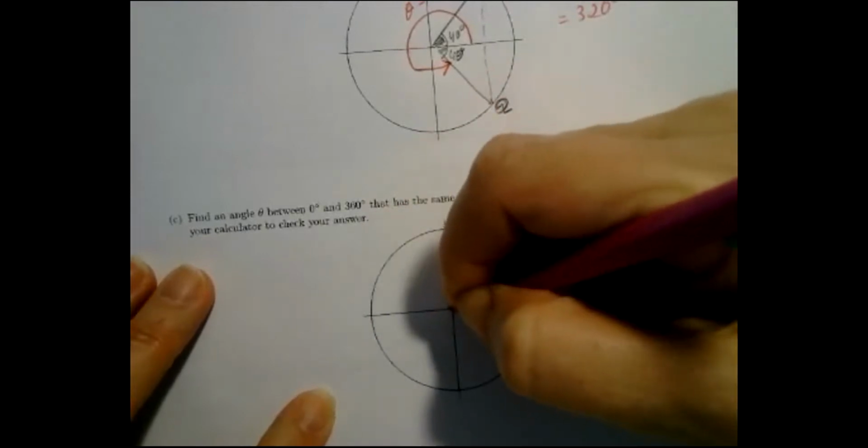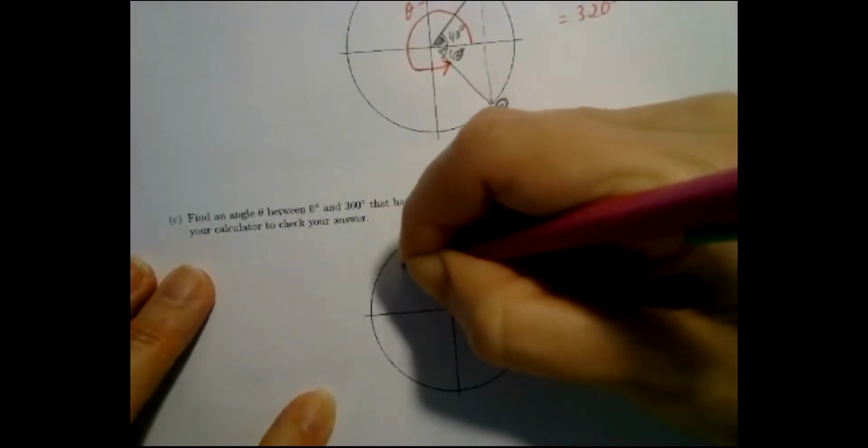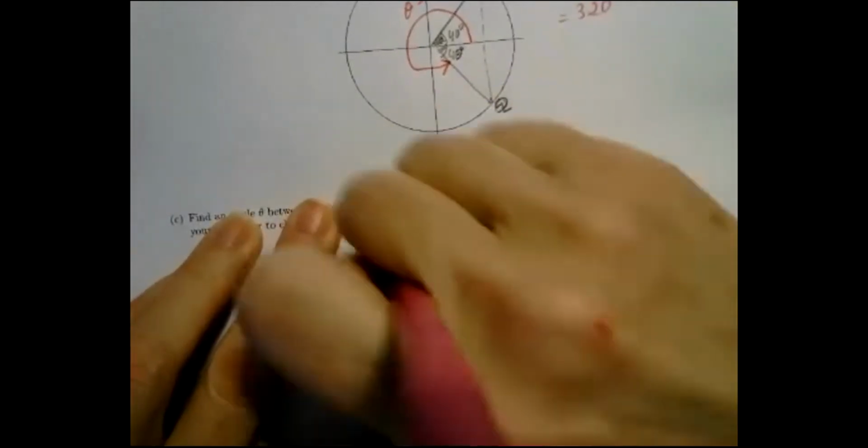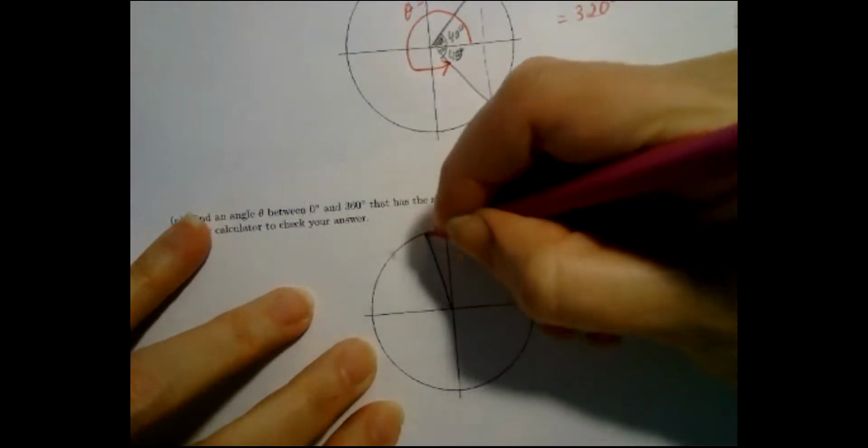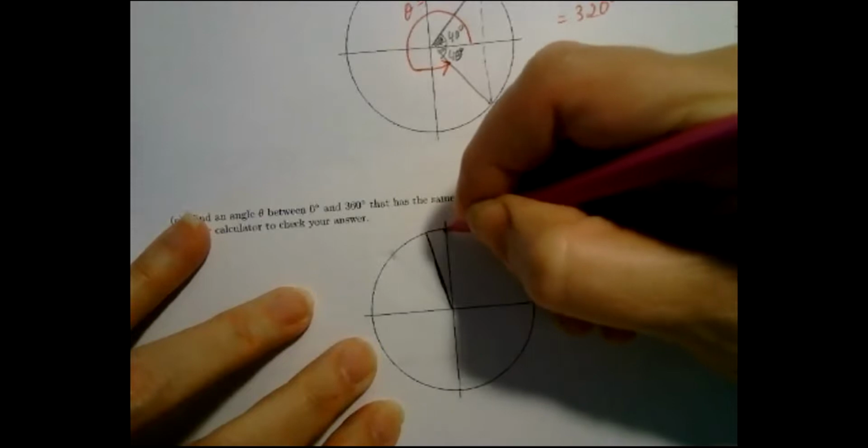Okay, so let's see what she did. This is 100. Actually, 100 should be somewhere here because this is 90, so this is 100.